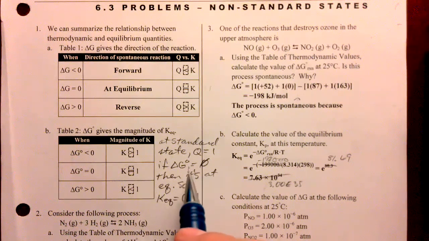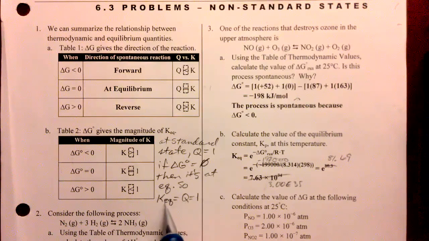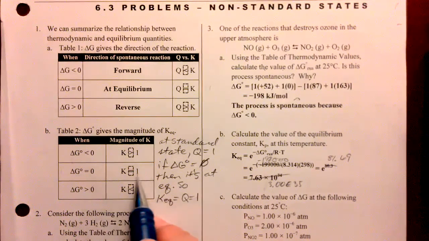We know that at the standard state, Q equals 1, and we know that at equilibrium, K equals Q. Q equals K. So these are all three equal to each other at equilibrium.